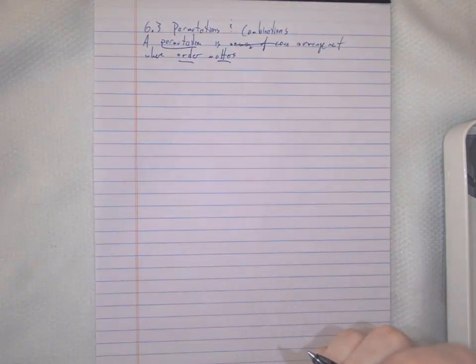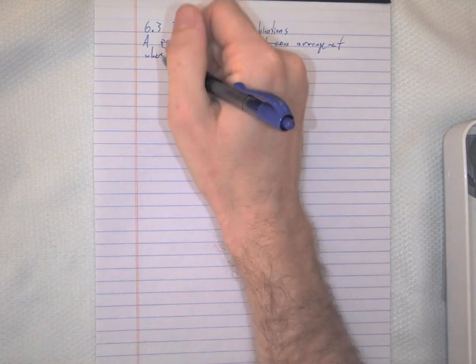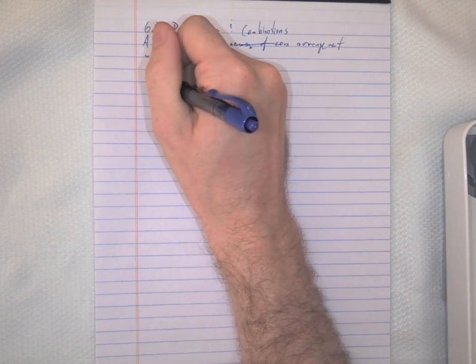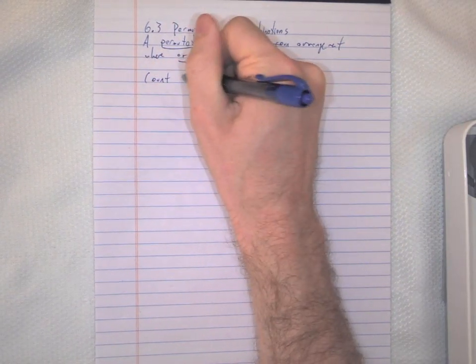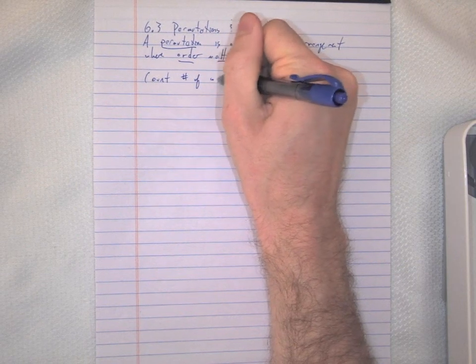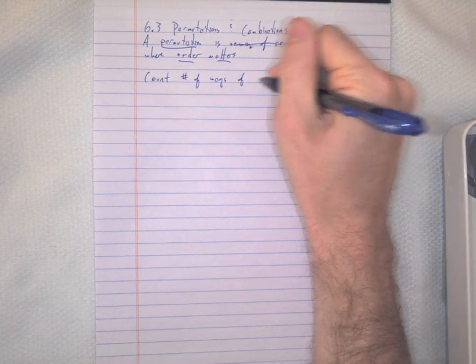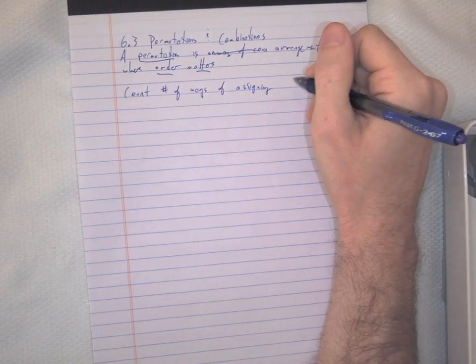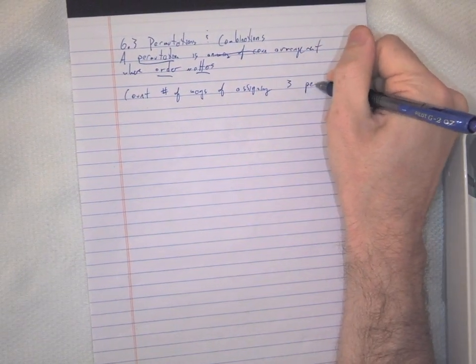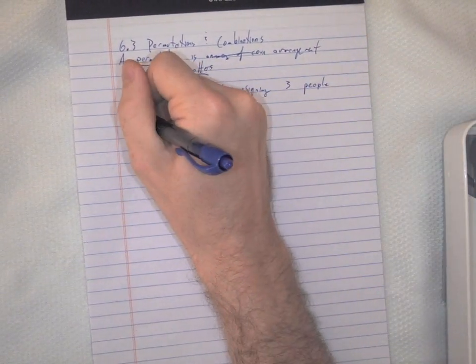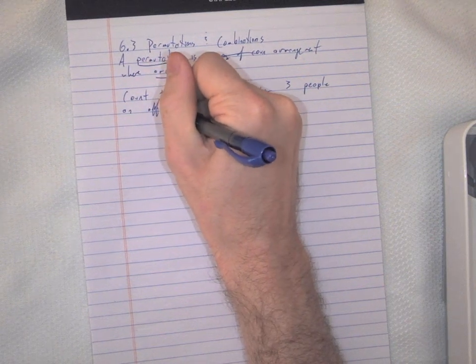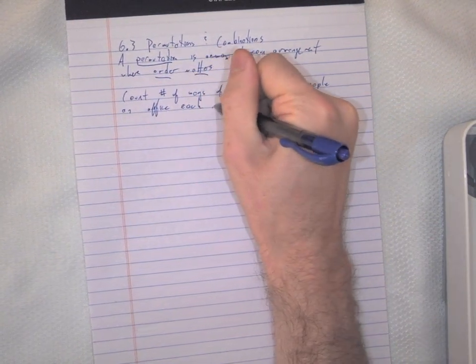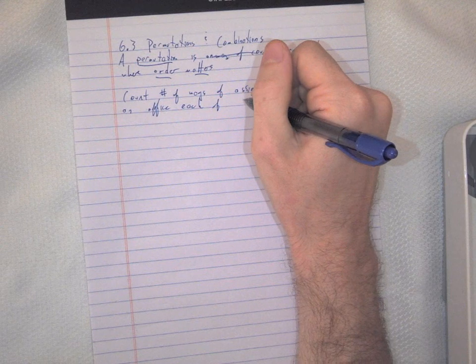So for instance, if we want to count, I mean, we've already done this exercise, the number of ways of assigning 3 people an office each if there are 5 offices.